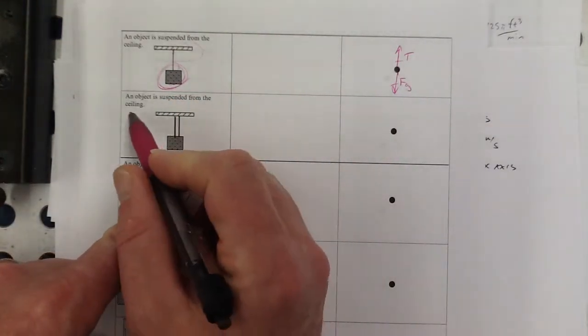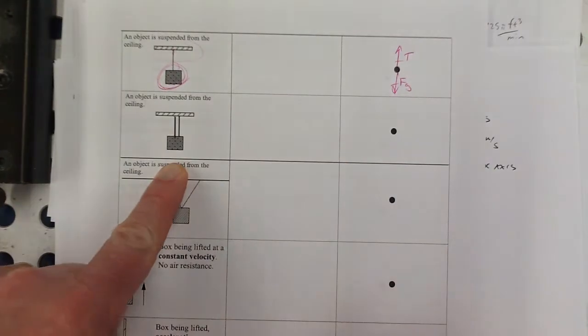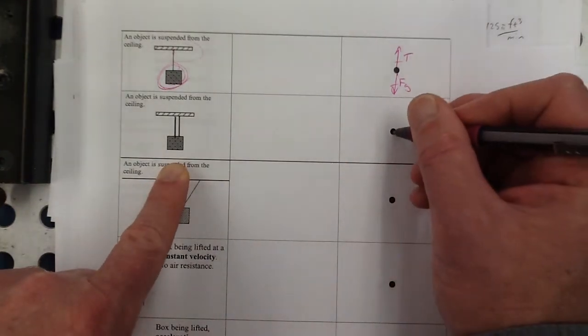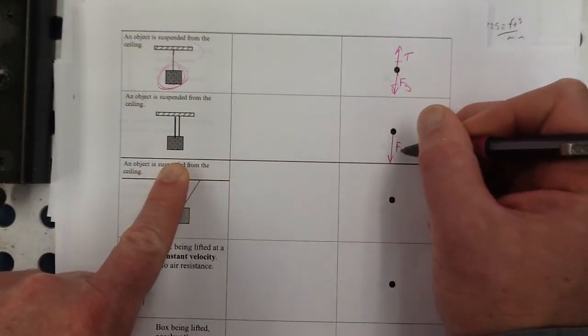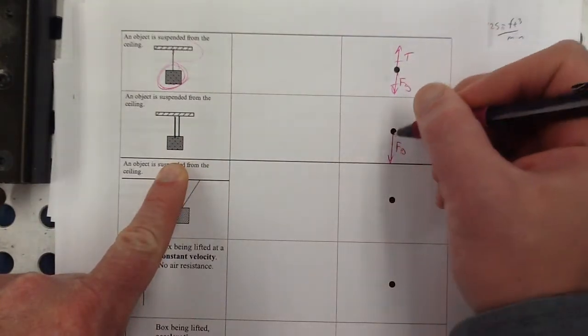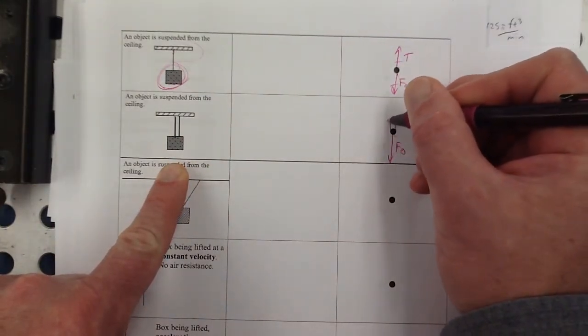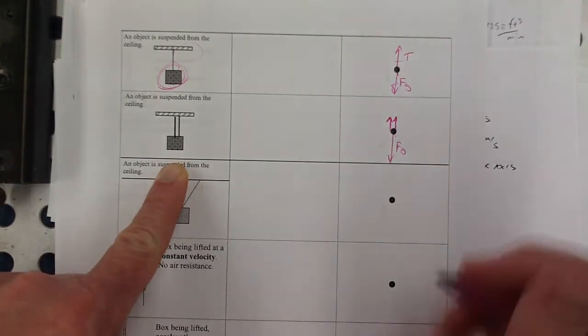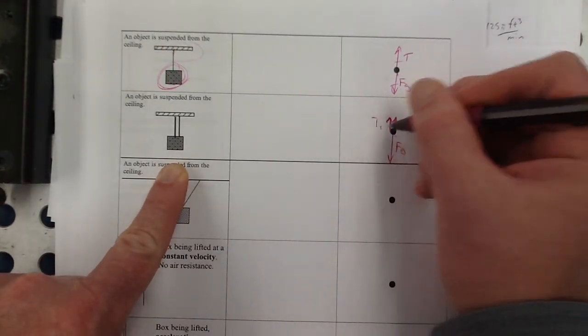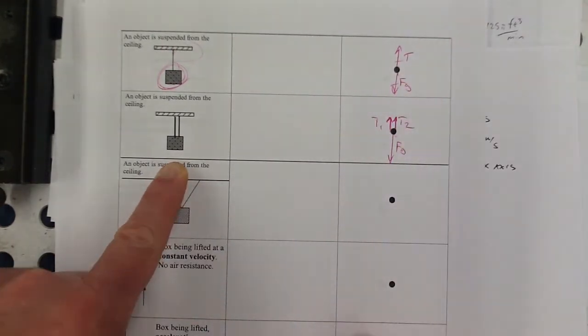An object is suspended from the ceiling. Now there's two strings. So how are you going to do that? Well, there's two different tensions, and they're balancing out this one. So I'm just going to do two right next to each other. I'm going to try my very best to make them both go straight up. Right? So you could call that tension 1 and tension 2.